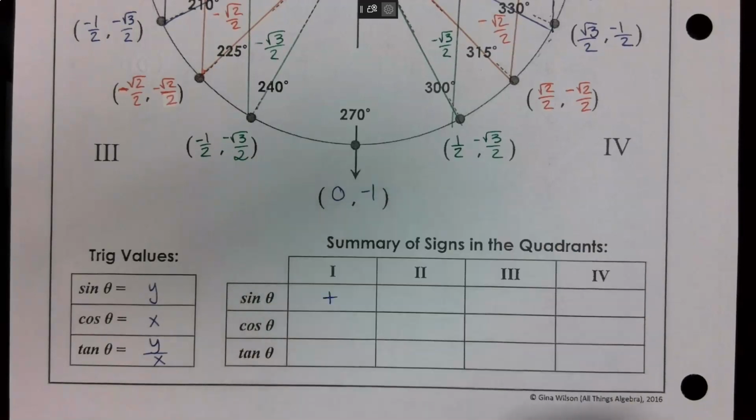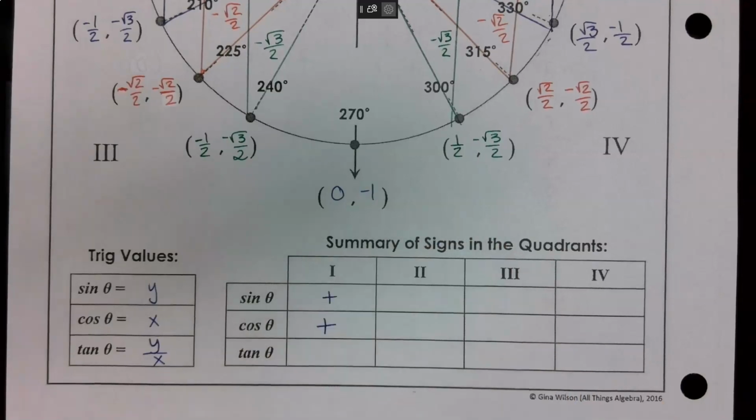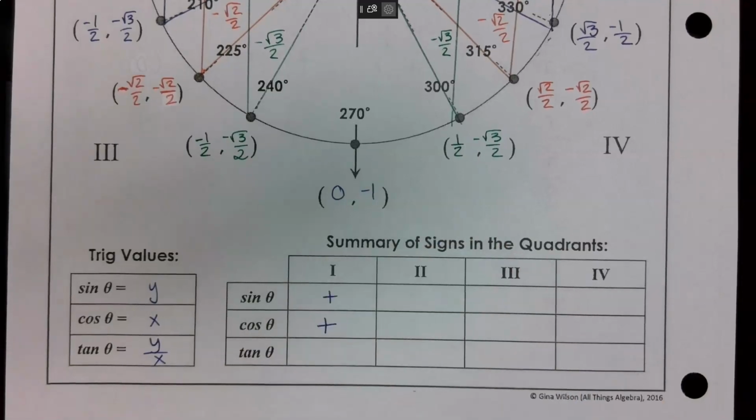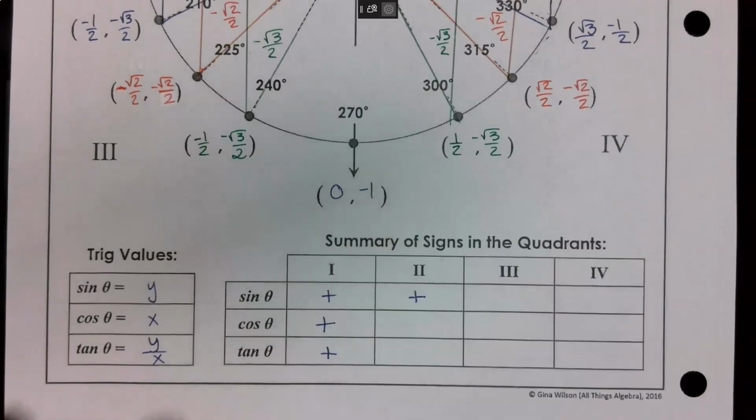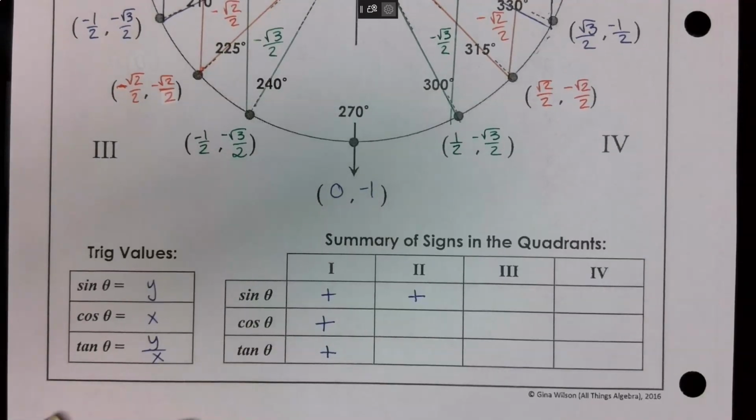Cosine was positive, and tangent was positive. Everything's positive in my first quadrant. Cosine is x. Okay. So then sine in my second quadrant was positive. That was my y value. And then cosine in my second quadrant was negative.